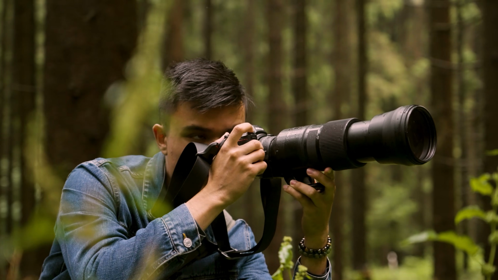Long exposure without a tripod or an ND filter, with new features in Zoner Studio, you won't need that gear anymore.